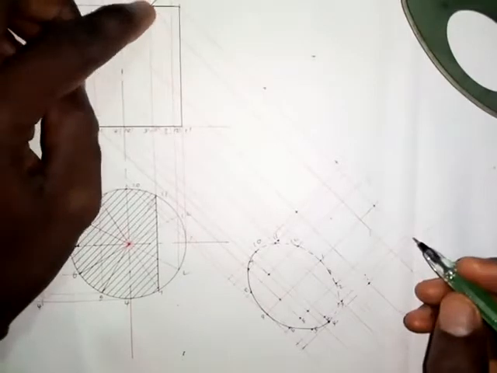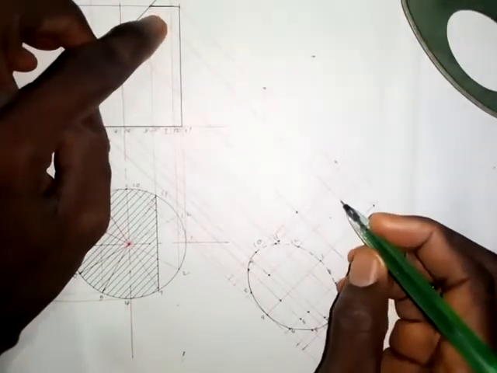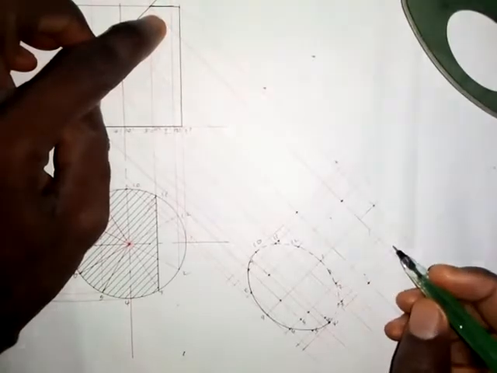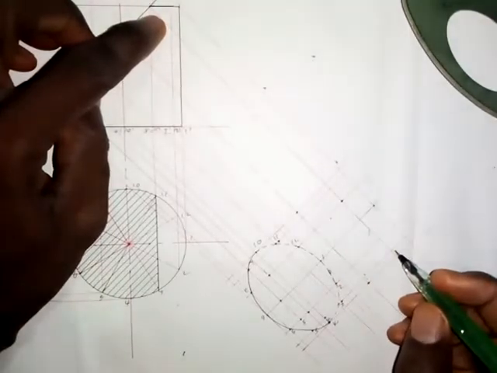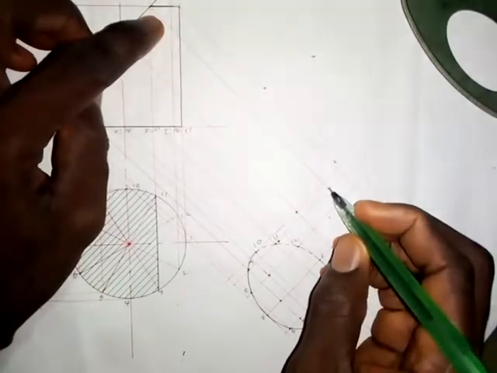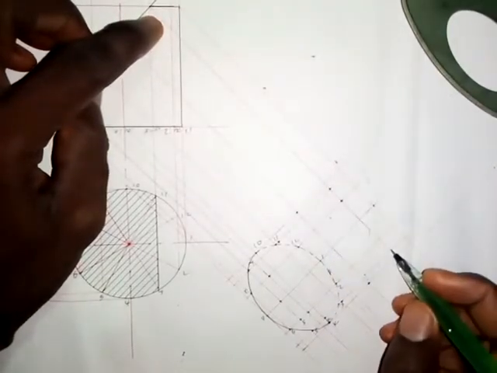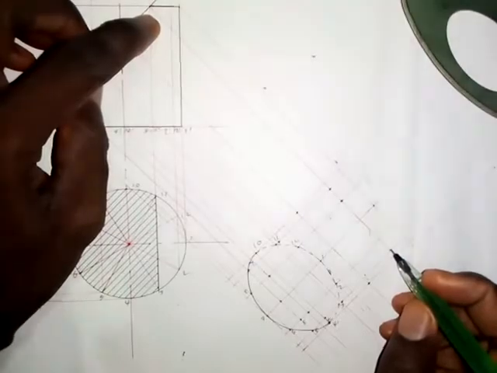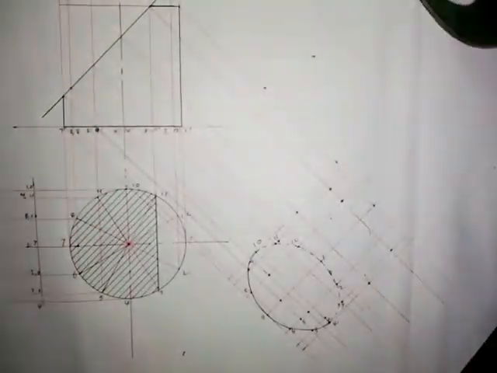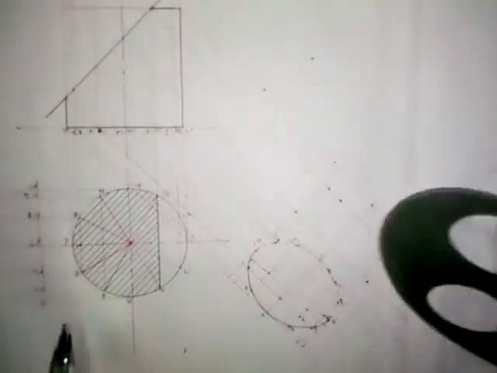Then for this one, I have this point, and this is another point here. Then the last point is here. So I'm going to use my French curve to join this together.